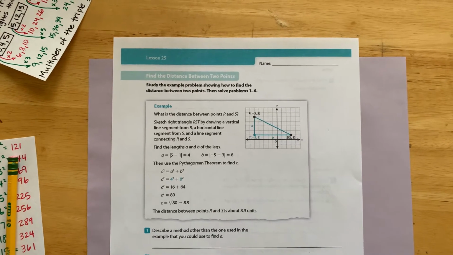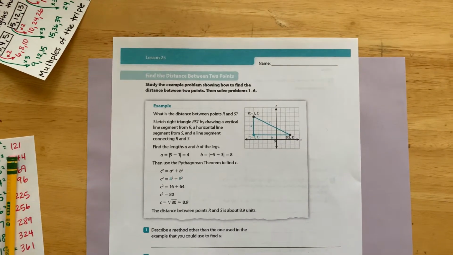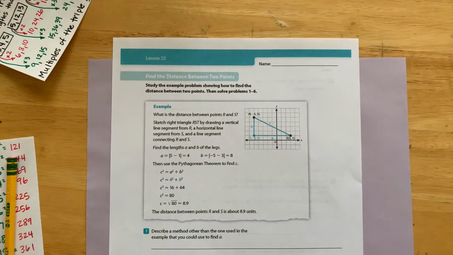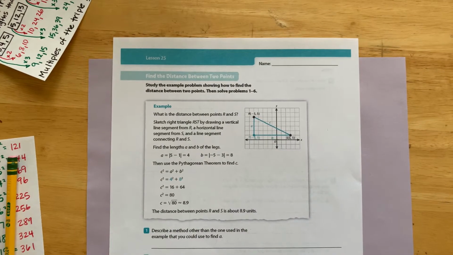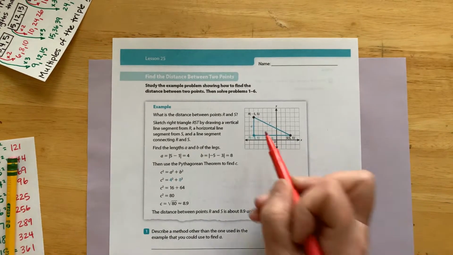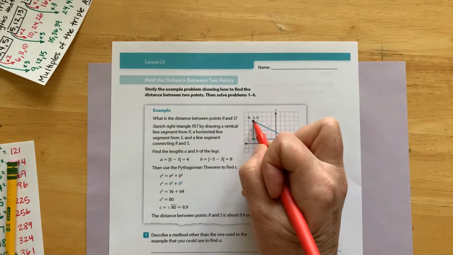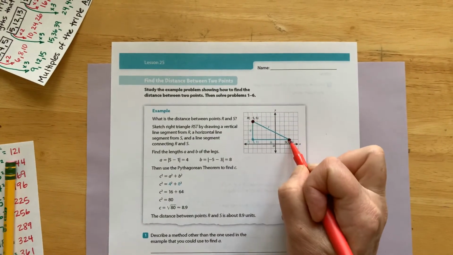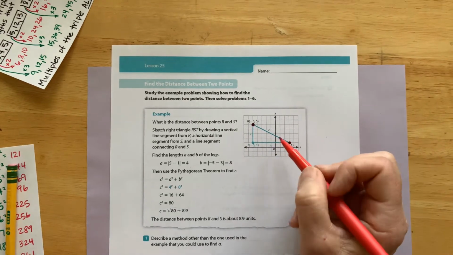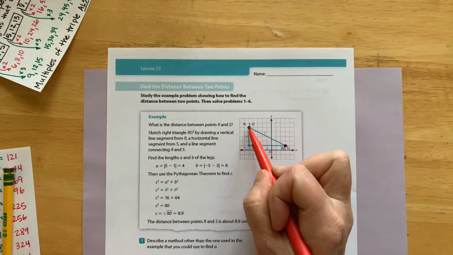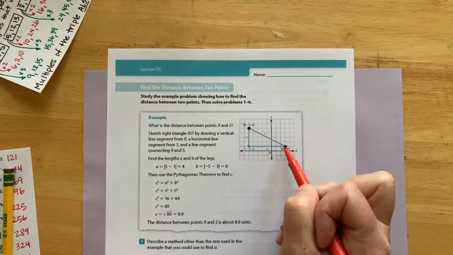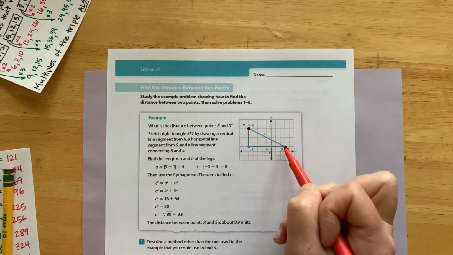Okay, let's look at lesson 25, pages 255 and 256. If you've taken a few minutes to look at the example, notice that they are asking for the distance between R and S. Now, on a coordinate plane, when we have to look for the distance between R and S, it is challenging because it is a diagonal line.